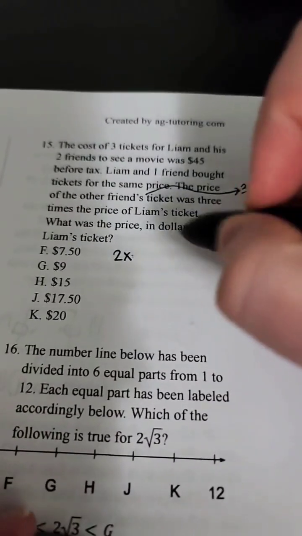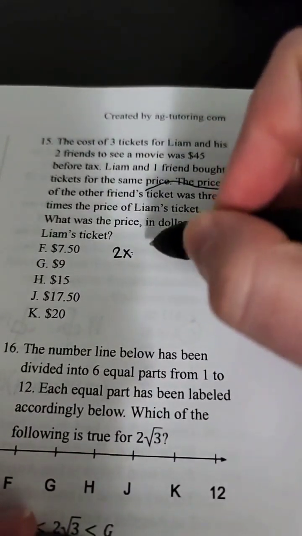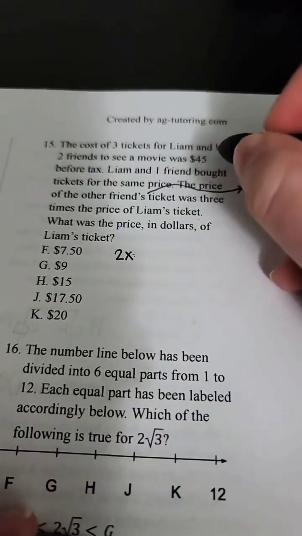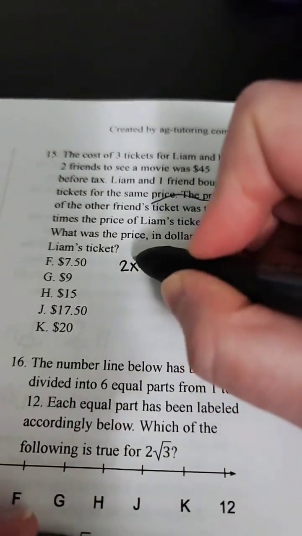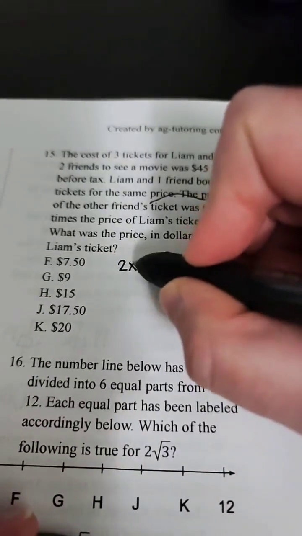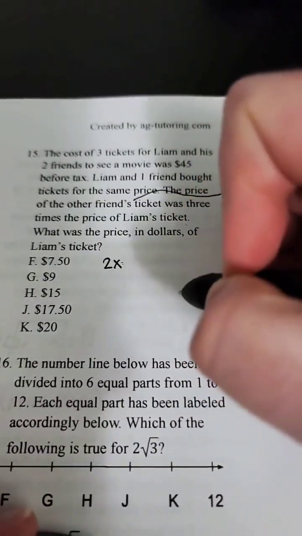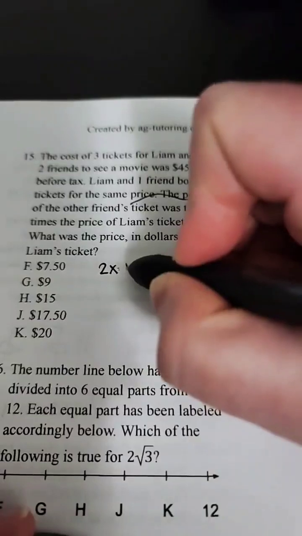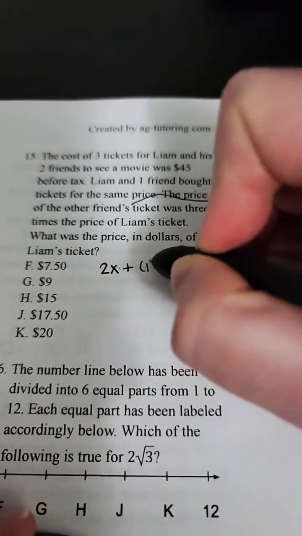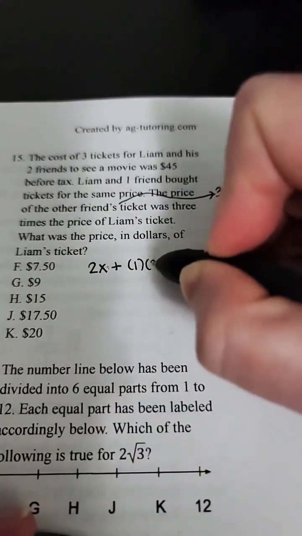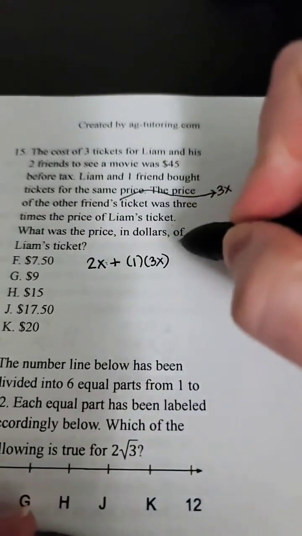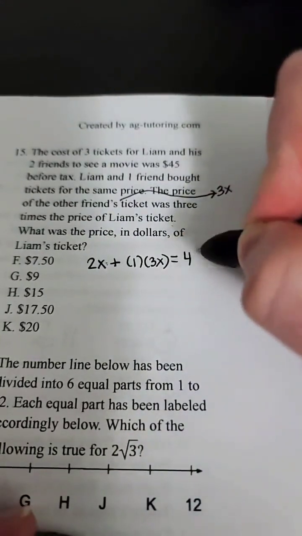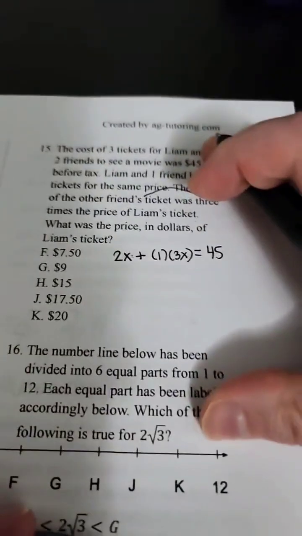So if we want to now write an equation for what they've spent, which is $45, it would be 2 times the X price for the tickets, because there's 2 friends buying it for X amount of dollars, plus there's 1 friend buying it for 3 times whatever the X price is that they paid. And then that all has to total to $45, they told us.